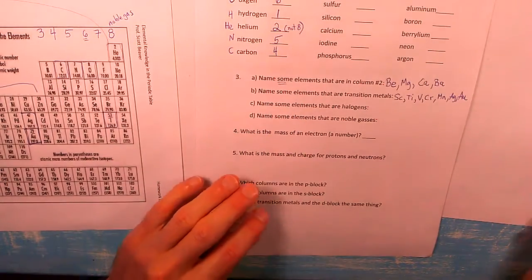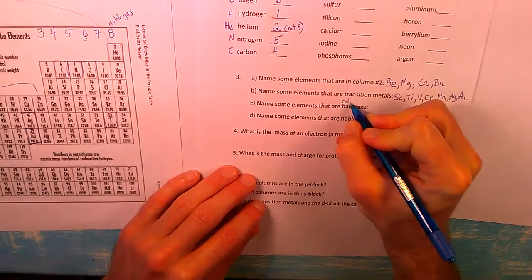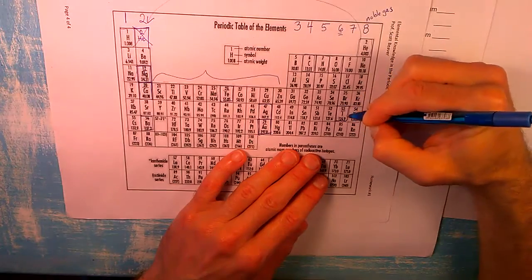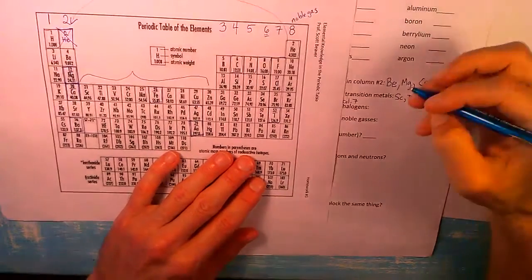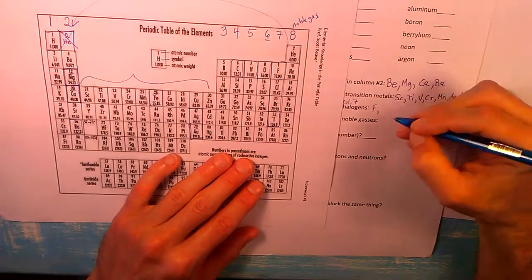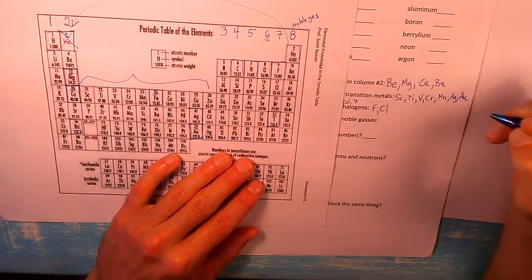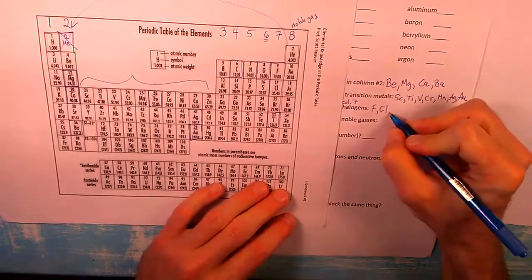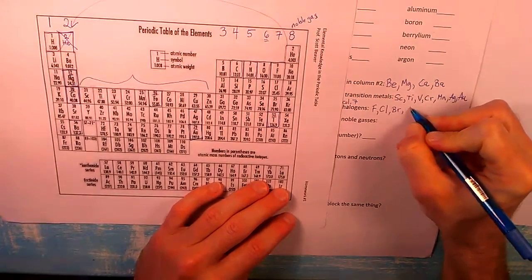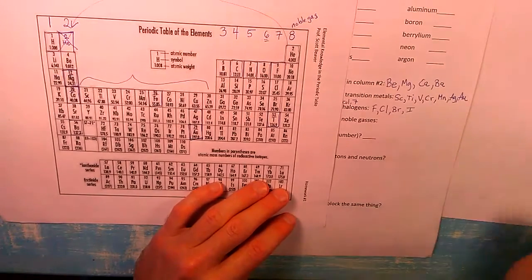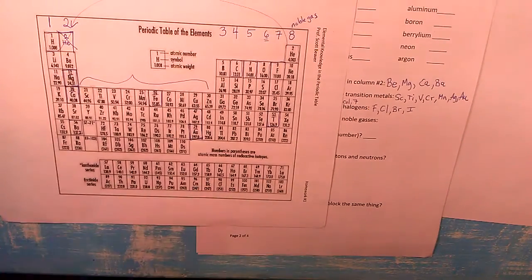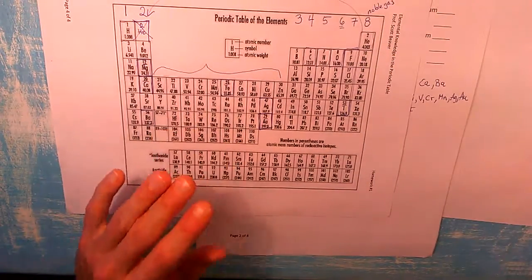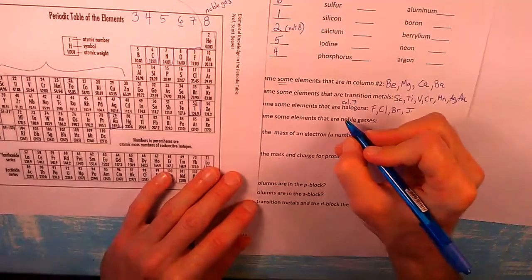Now, part C is name some elements that are halogens. Halogens are column 7. You want to know the first 4 of these. Don't worry about that one in the bottom, but the first 4 of these, we have F, capital F for fluorine, Cl for chlorine. You know what, I don't need to say capital Cl because it's always a capital first letter. Br for bromine, I for iodine, and bromine and iodine are past number 30, but again, those are some good ones to know. It's good to know all these 4 elements in column 7, otherwise known as halogens.